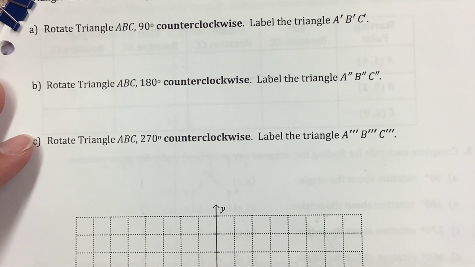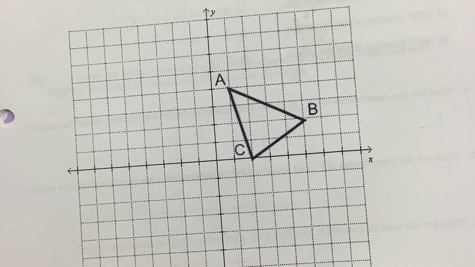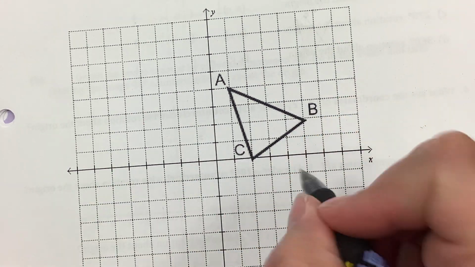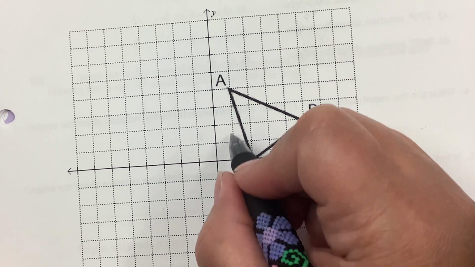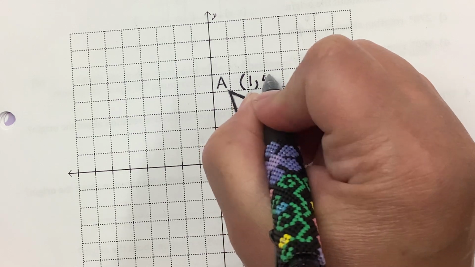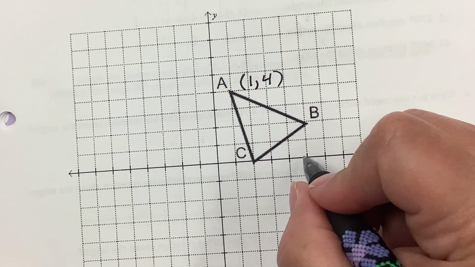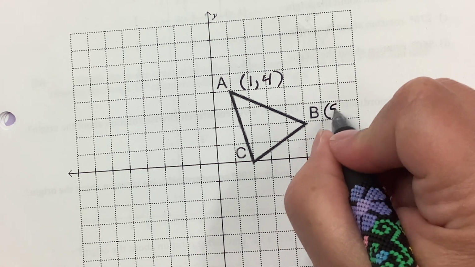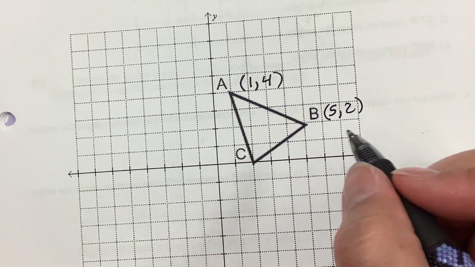So, triangle ABC. Hey, hi, triangle ABC. What are your coordinates? Well, let's see. I didn't put any numbers on here, silly Bono. So this is 1, 2, 3, 4. So right here, A is at 1, 4. B is at 1, 2, 3, 4, 5, 2. And C is at 2, 0.